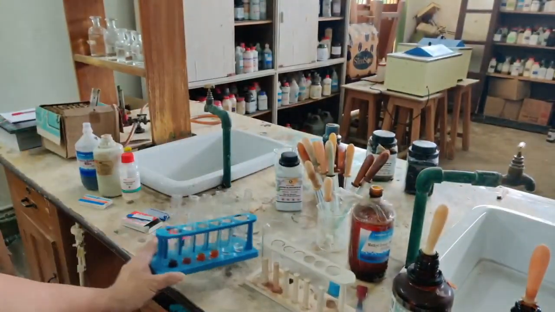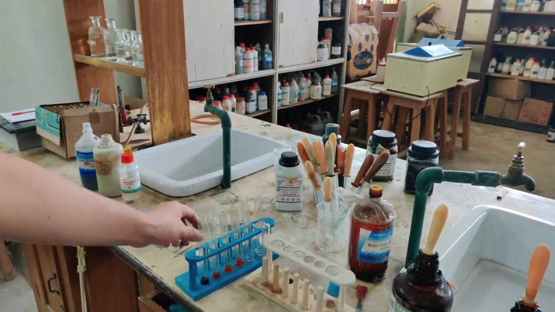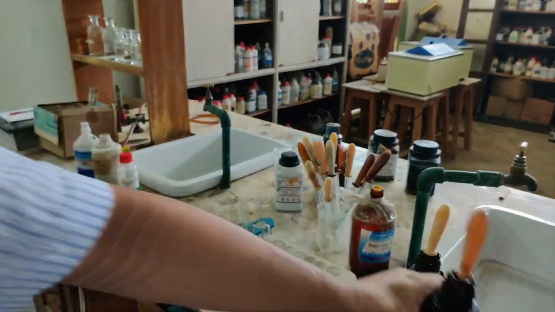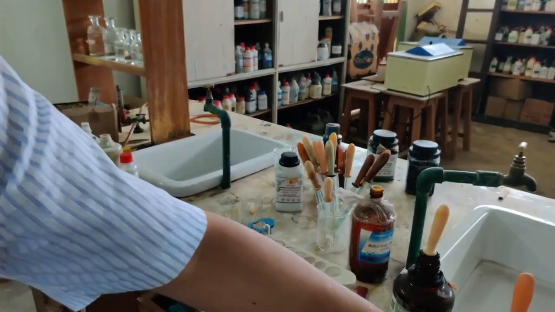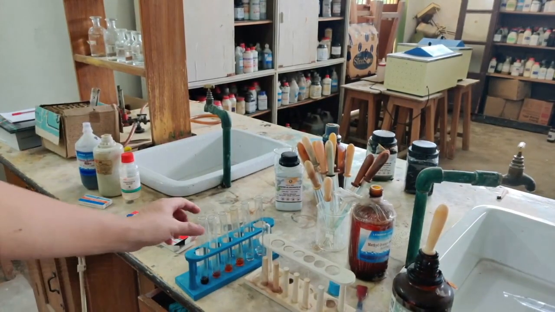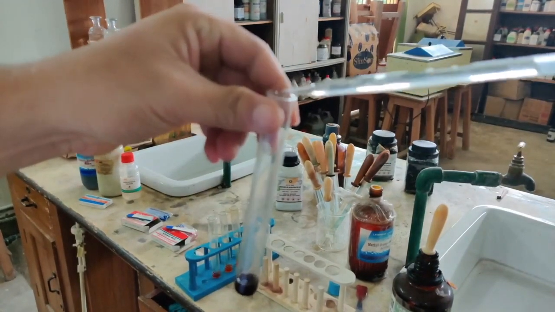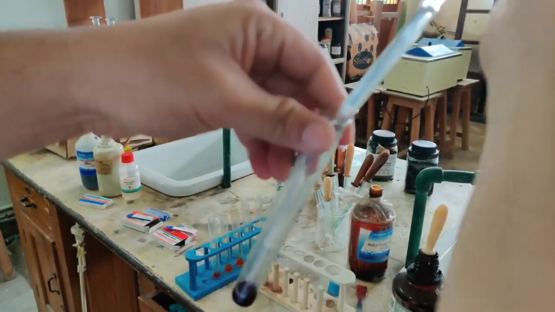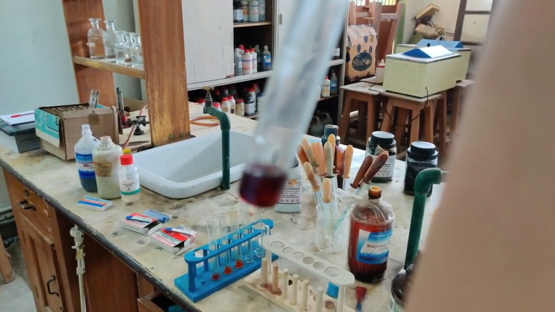So here it is, let me take dilute hydrochloric acid. I am going to take this dilute hydrochloric acid in the dropper. So let us see what changes you notice when I add the dilute hydrochloric acid to the blue litmus. Now let us see whether you see any change in the color taking place when I am adding.